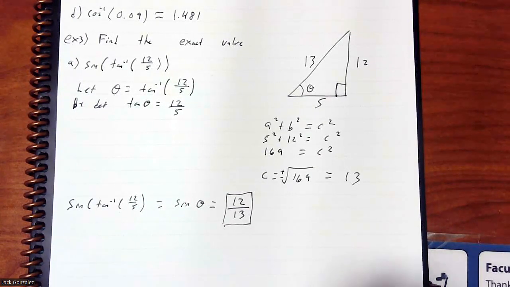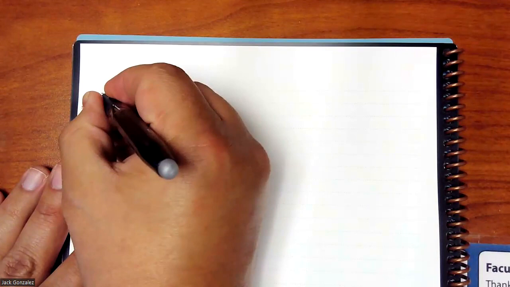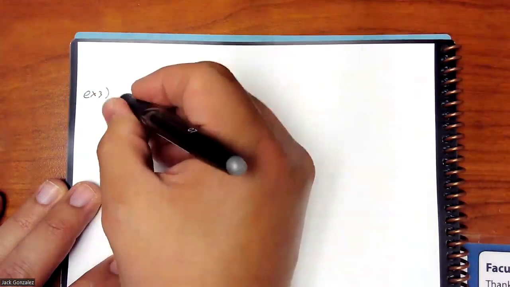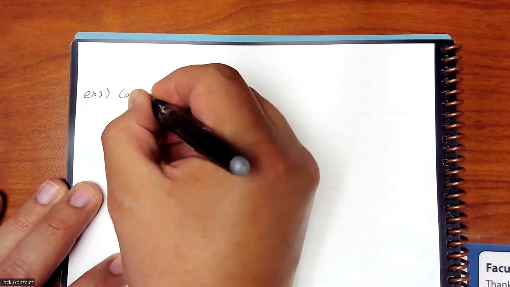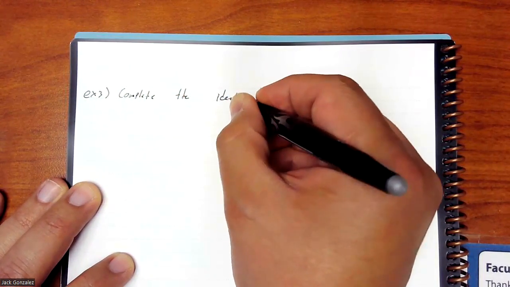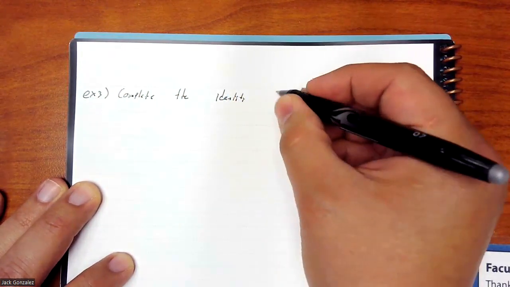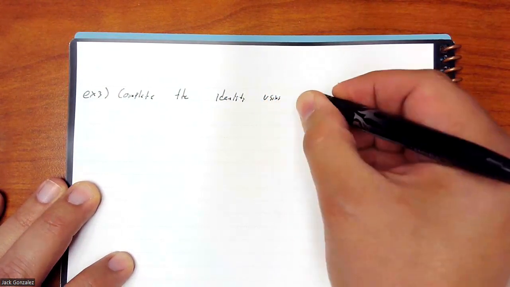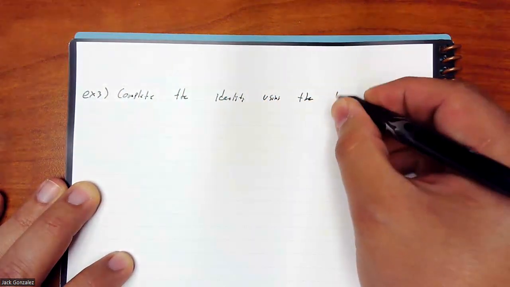You guys cool on this page? Right? Example 3. Complete the identity using the triangle method.